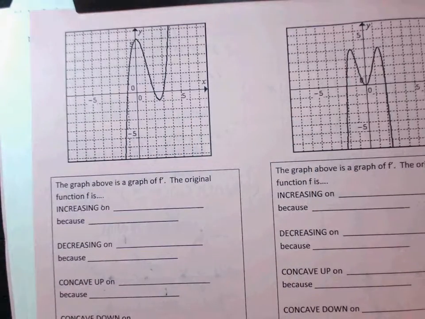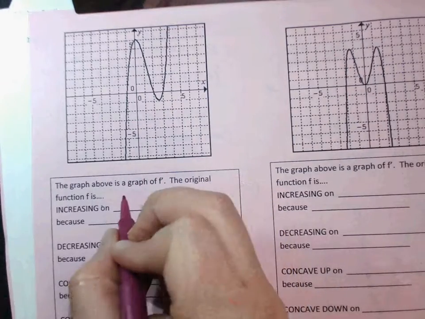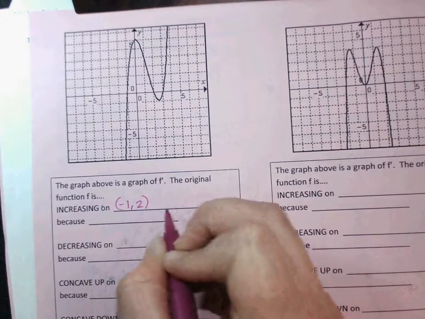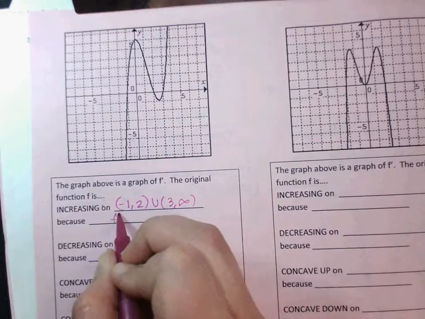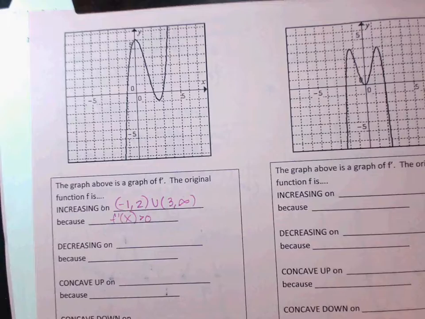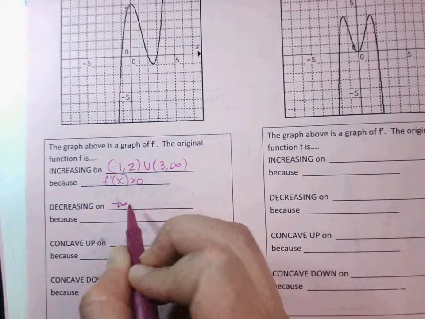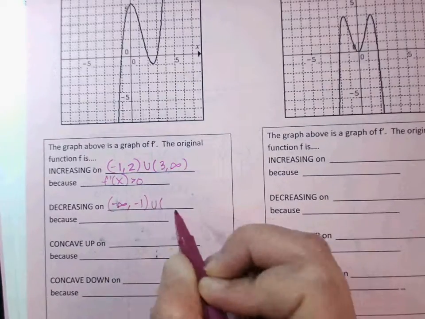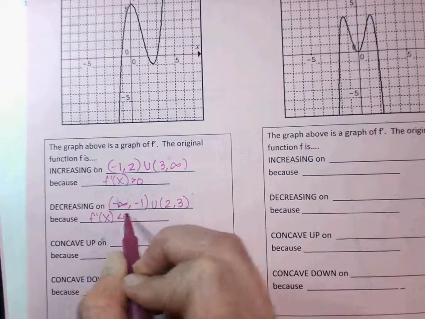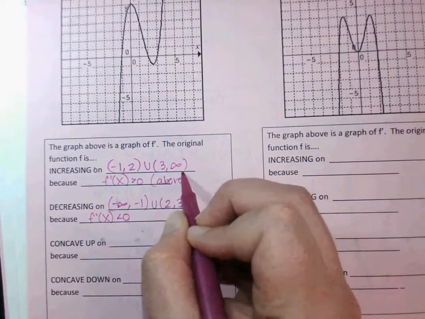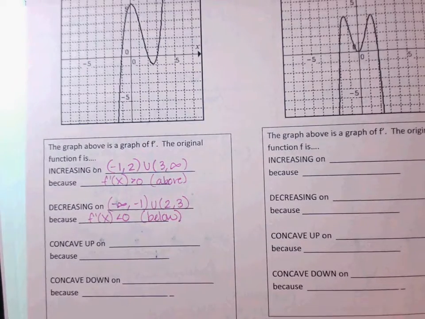Great. Okay, your f should have been increasing for this first graph from negative 1 till 2, and then again from 3 till infinity, because f prime is greater than 0. Your graph should have been decreasing from negative infinity to negative 1, and then again from 2 to 3, because f prime is less than 0. Remember that's referring to being above or below the x-axis. Any questions about that?